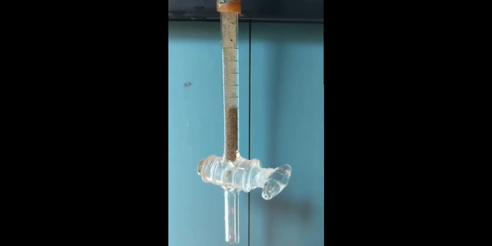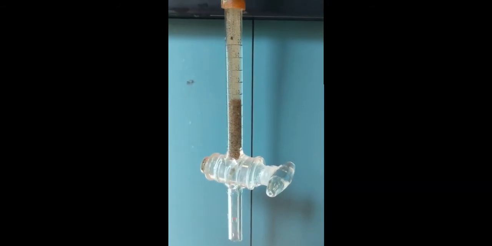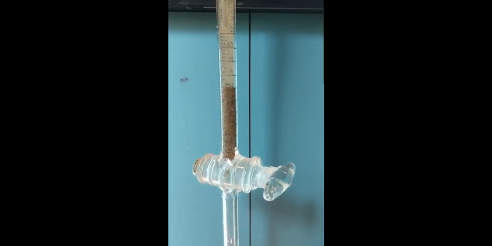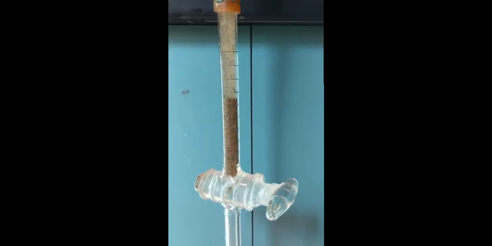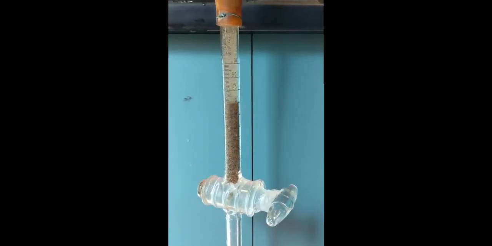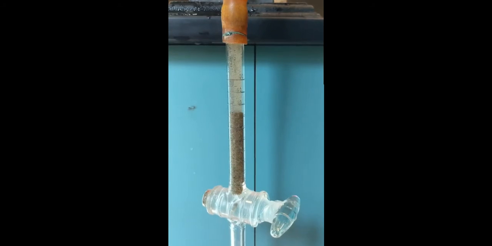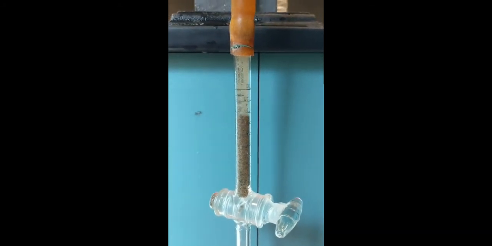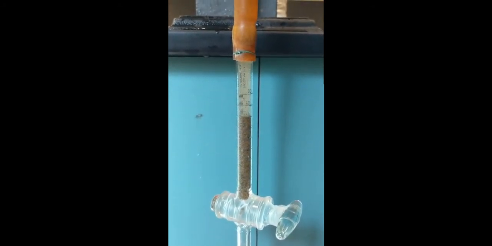And so here we go, 37, 38, 39, 40. We take another reading there. It's about 6 centimeters. Then we're going to wait for 90 seconds, and then finally 250 seconds, and calculate how much sediment is settled at that time.